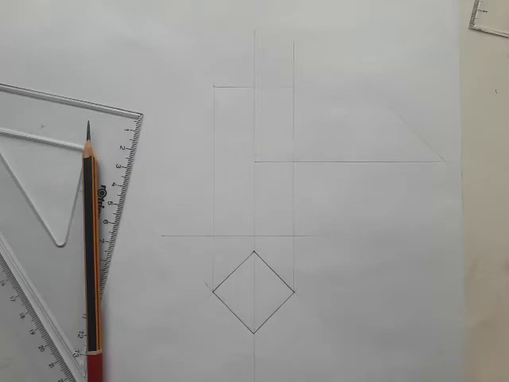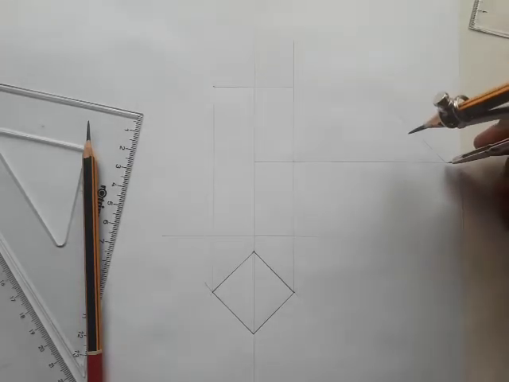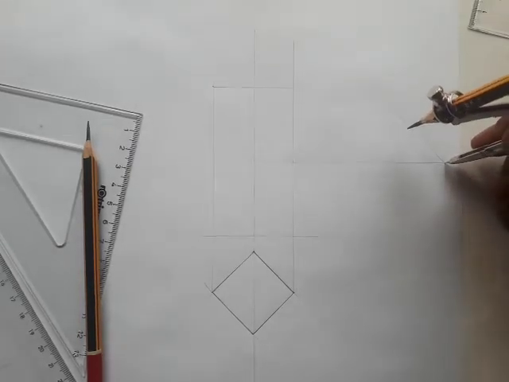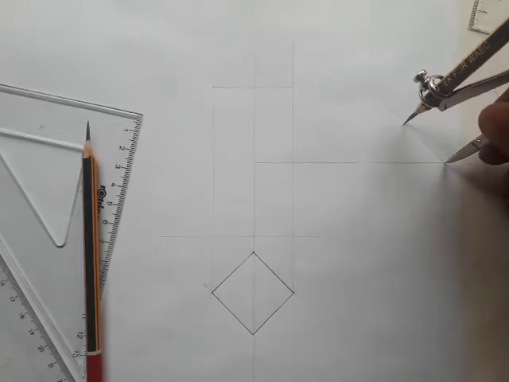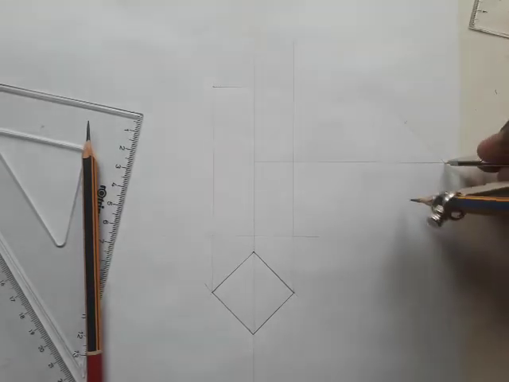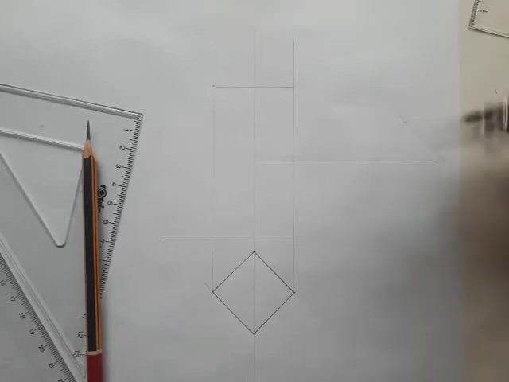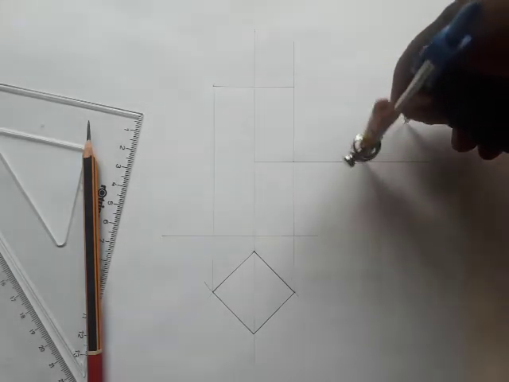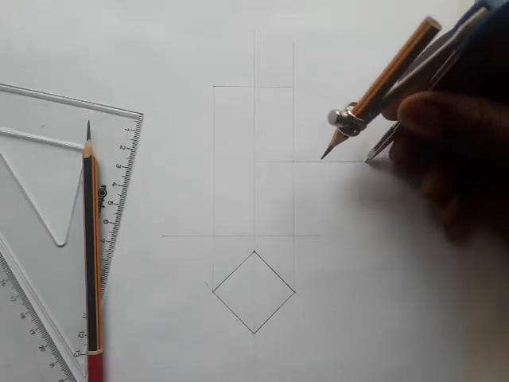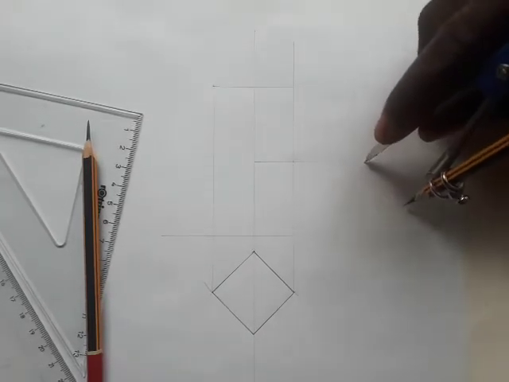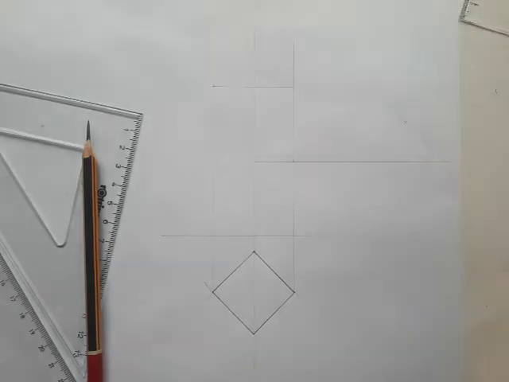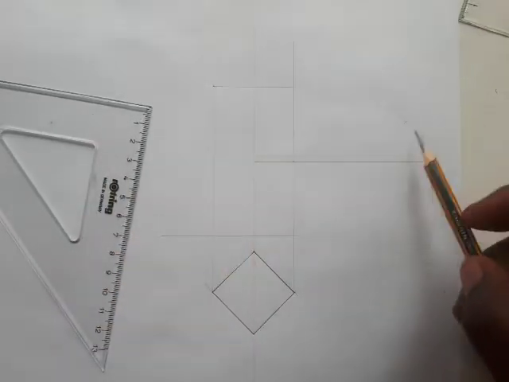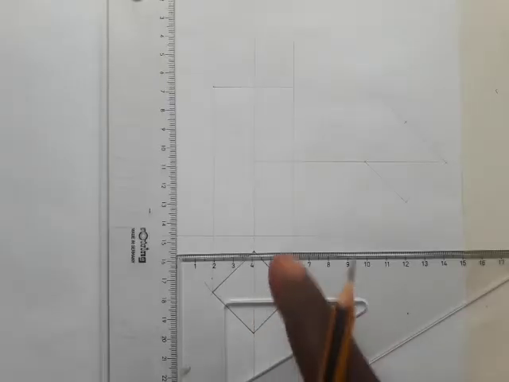Now I'm going to needle here, strike, okay, just strike an arc here. I will needle here, I will strike, then I will needle here, and I will strike this arc. Now I will join all of these points with thin lines. Okay, so I'm done with it.